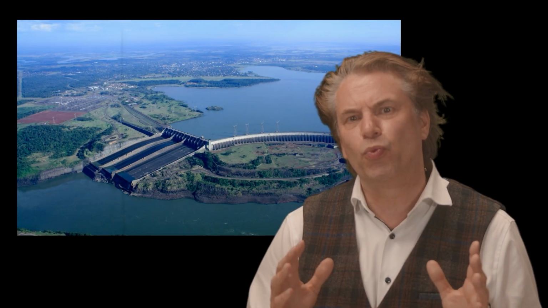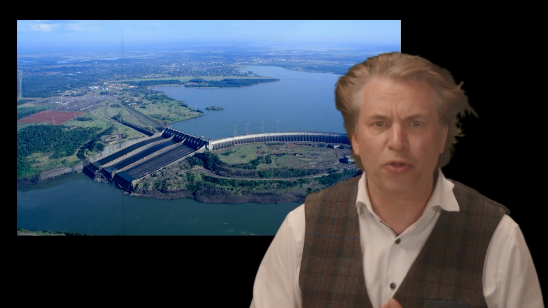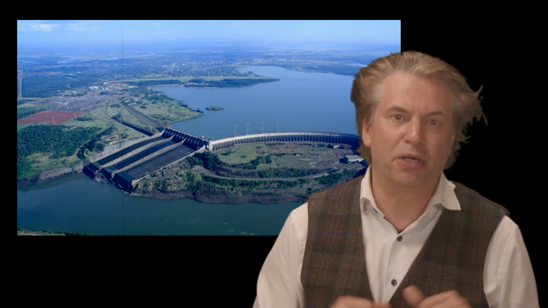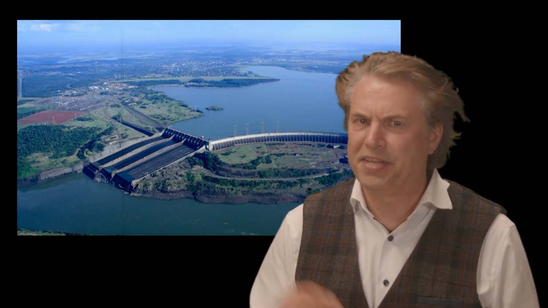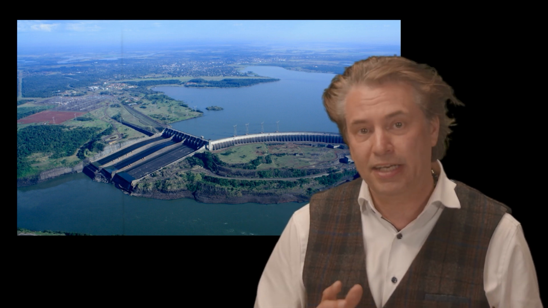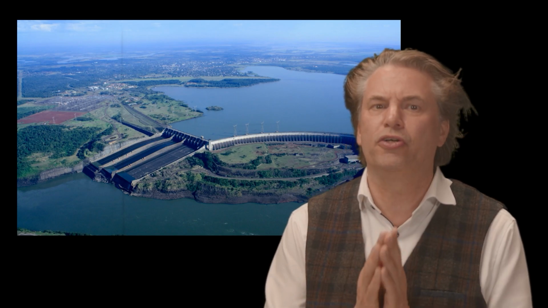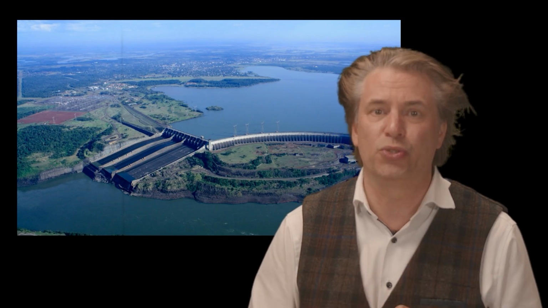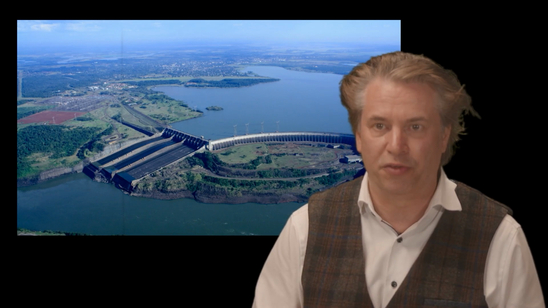Next, let's work through an example. We will take as an example the Itaipu Dam on the border of Brazil and Paraguay. The Itaipu Dam is the second largest hydropower plant on the planet. The dam is responsible for 90% of the electricity supply in Paraguay and 10 to 15% of the supplies in Brazil. It has a total installed generation capacity of 14 gigawatt based on 20 turbine generator units of 700 megawatts.